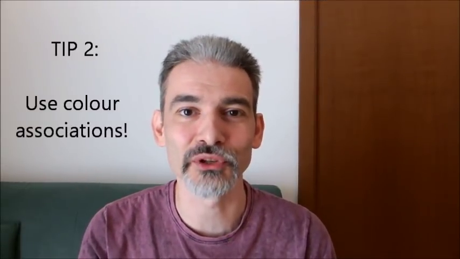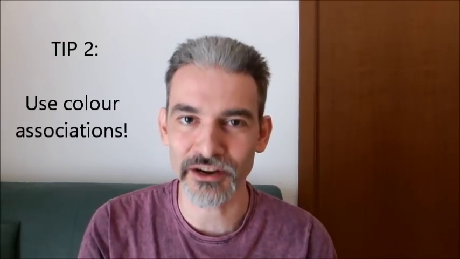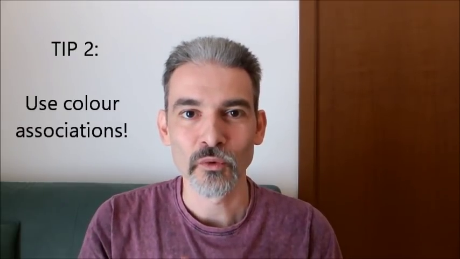My second tip today is try and use colors to help you remember the cases and their endings. When you listen to the name of a case, what color pops into your mind? This is the color that you have to use to study and to better remember them. For me, for example, the genitive case resonates immediately with the color blue. I don't know why, that's just the way it is.